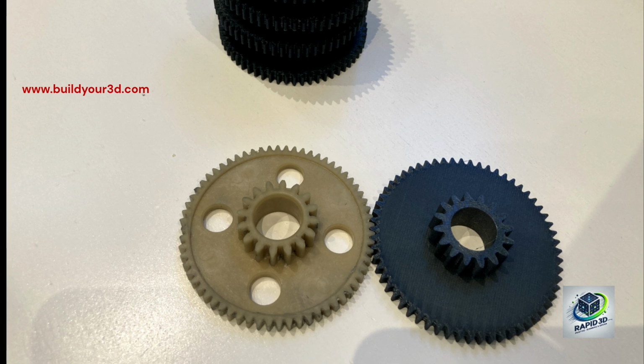Whether you need a replacement gear for a machine, a robotics project, a gearbox, or a custom mechanical design, Build Your 3D lets you create parametric double helical gears quickly and accurately.